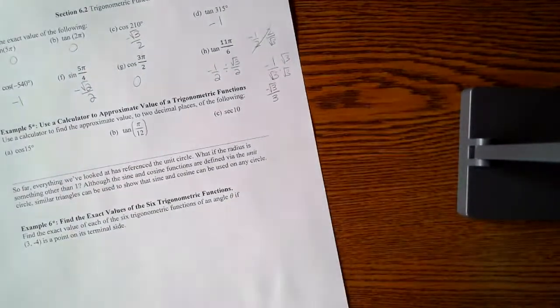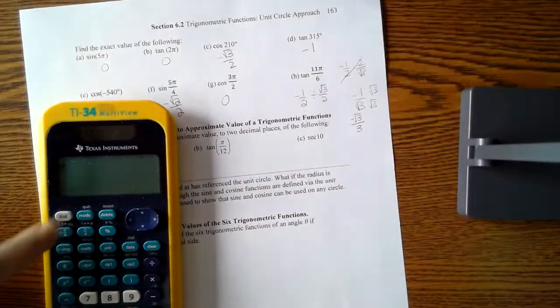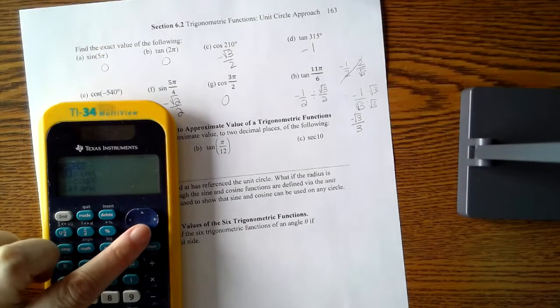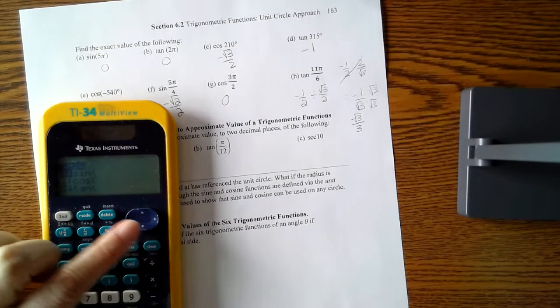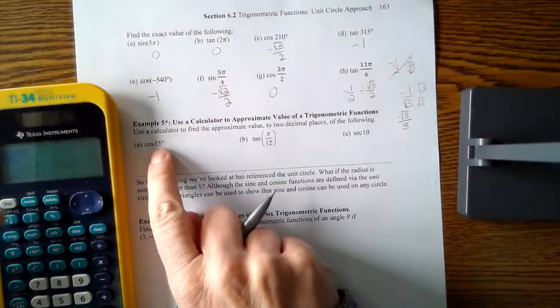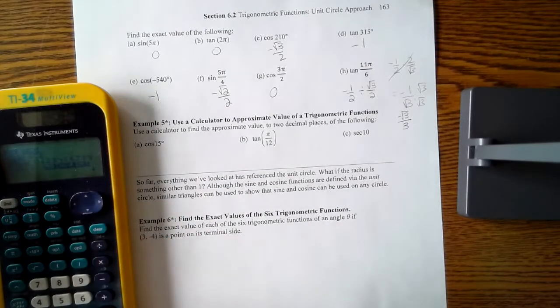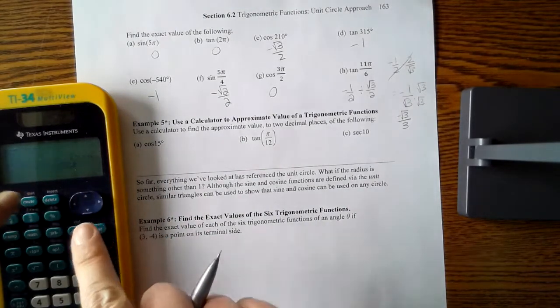Using a calculator. Your trig functions on the yellow calculator are second trig, and then you can only put sine, cosine, or tangent in. All right, so that's where they are. If they're asking for degrees, you have to make sure you're in degrees. In the mode button, right now I'm in radians. I have to make sure I'm in degrees. Hit enter. Now I'm in degrees.